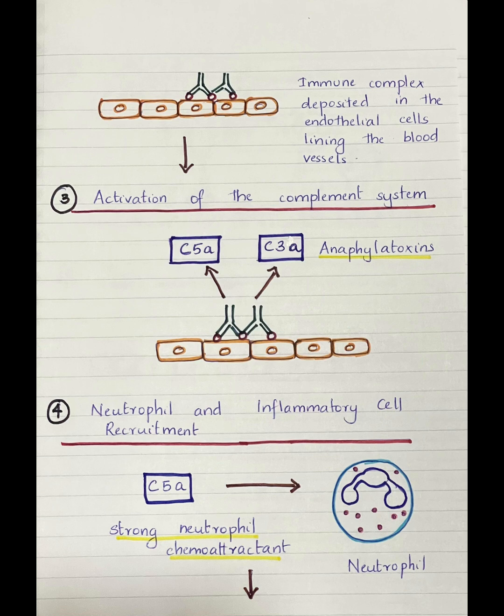Once the immune complex gets deposited, it activates the complement system. It leads to the release of anaphylotoxins. Anaphylotoxins are small protein fragments that are produced during the activation of complement system. It triggers inflammation and allergic-like reactions. The main anaphylotoxins that are produced during the activation are C5a and C3a. C5a and C3a increase vascular permeability, enhancing immune complex deposition. C5a is a strong neutrophil chemoattractant and it recruits inflammatory cells to the site.